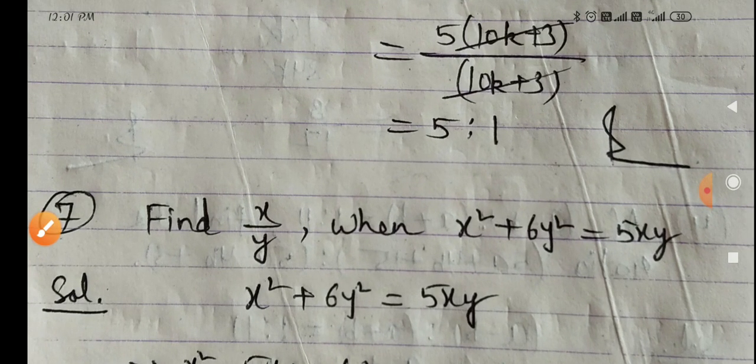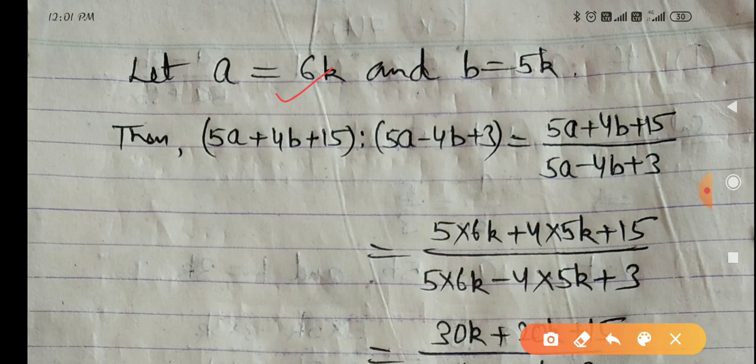Now after finding the value of A upon B, A equals 6k and B equals 5k. You separate the terms of the ratio by taking k as a constant of ratio. So 6k and 5k are the values of A and B. Now put the values of A and B in the expression for which you have to find the value. So 5A plus 4B plus 15 upon 5A minus 4B plus 3. Here you put the value of A 6k, value of B 5k. So 5 into 6k plus 4 into 5k plus 15 upon 5 into 6k minus 4 into 5k plus 3.